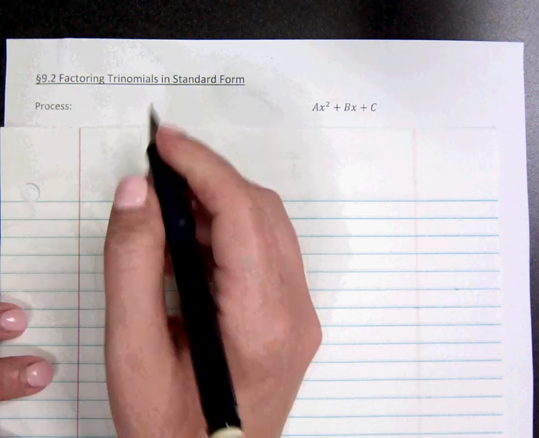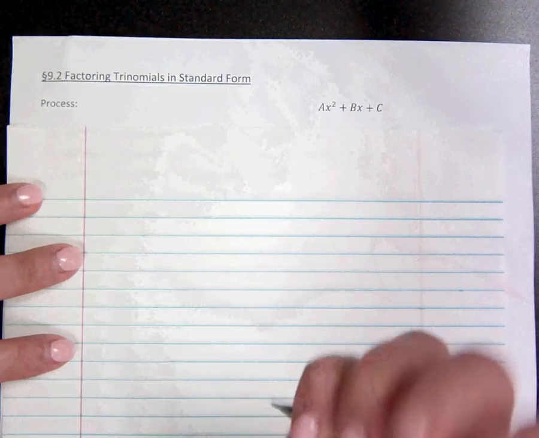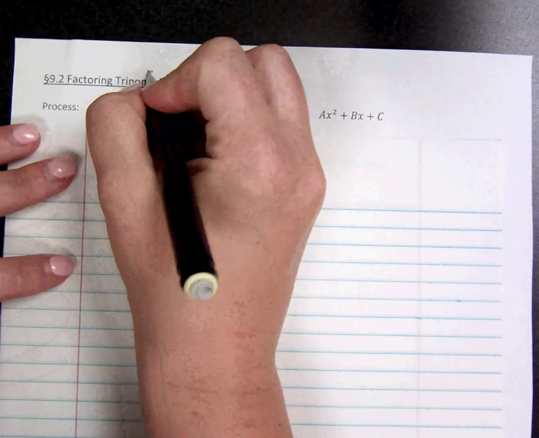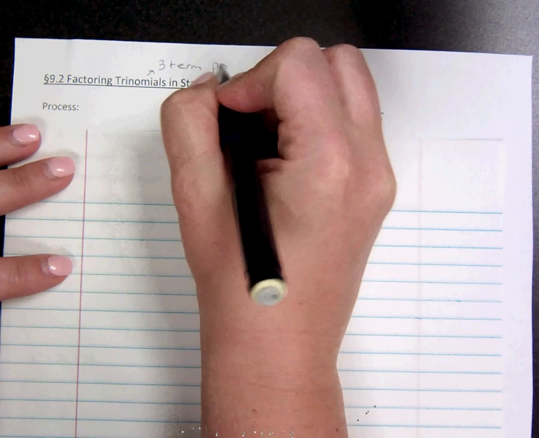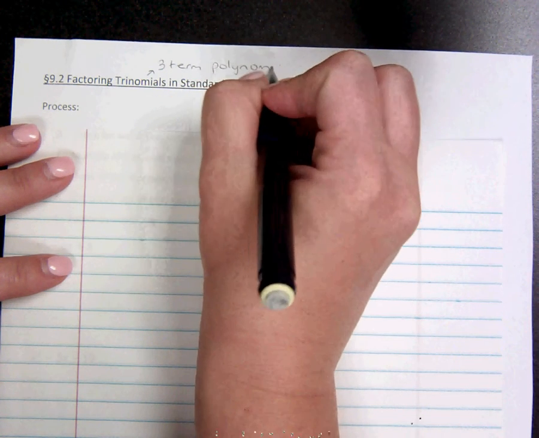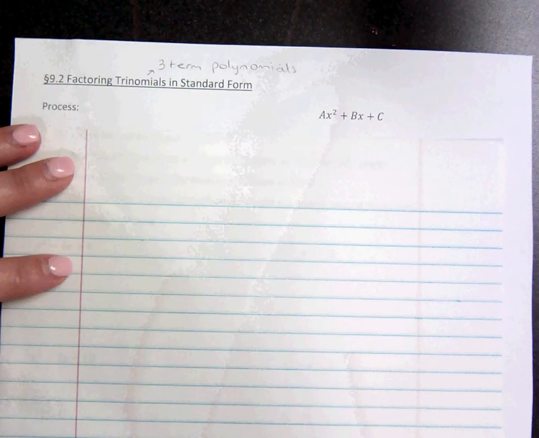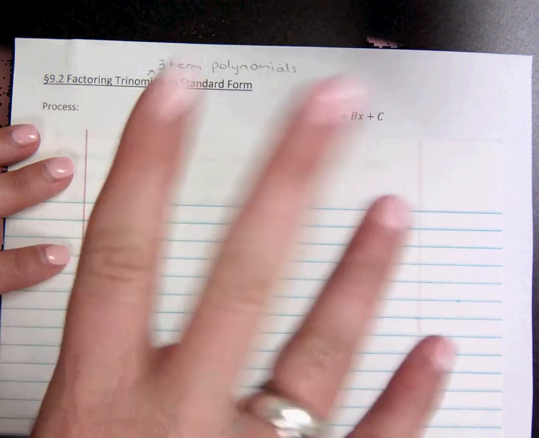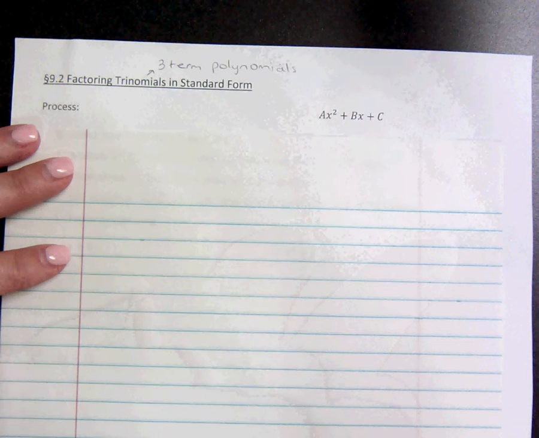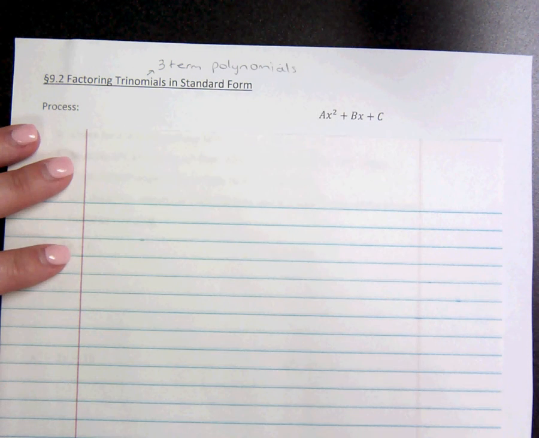Alright, this is factoring trinomials in standard form. Trinomials are 3-term polynomials. Those are the most common. We have 4-term, 3-term, and 2-term. So we talked about 4-term, the factoring by grouping. And we have 3-term, which is, again, the most common. And then we've also got binomials, which we'll talk about in a later video.